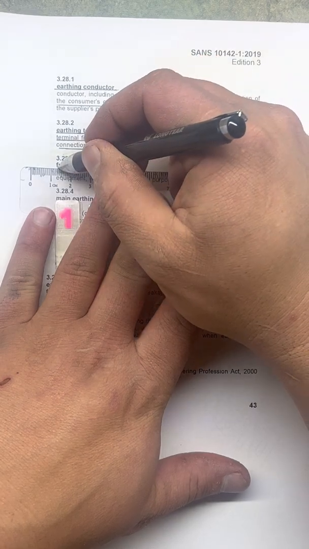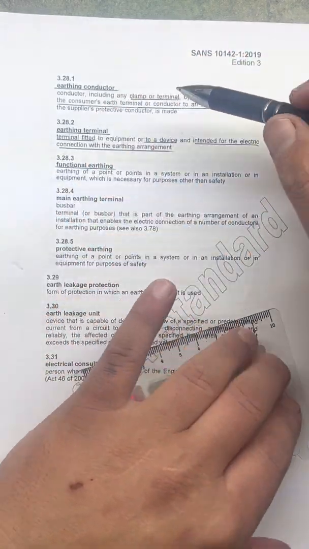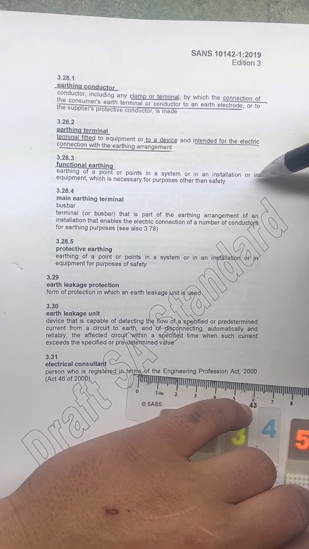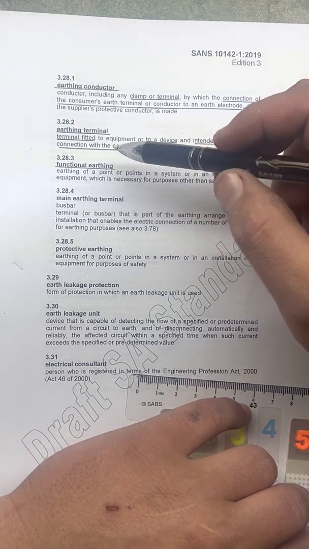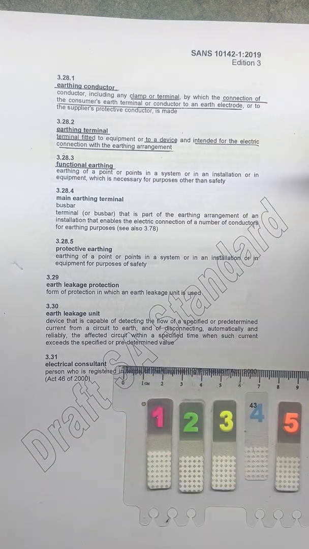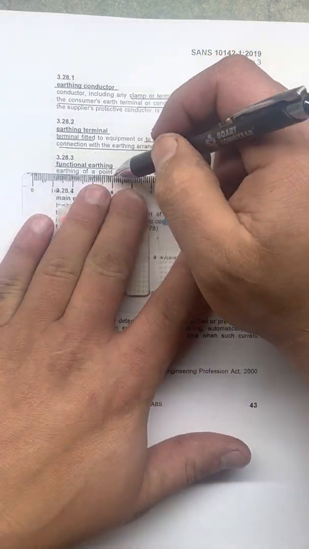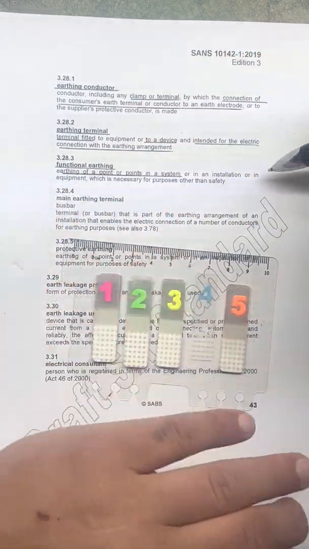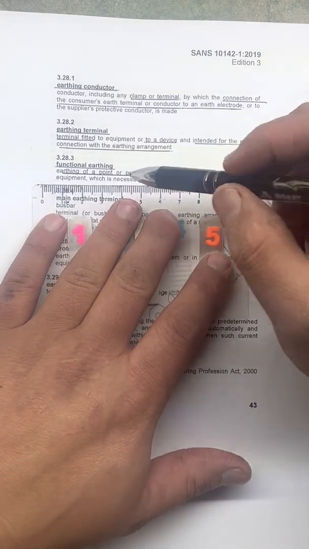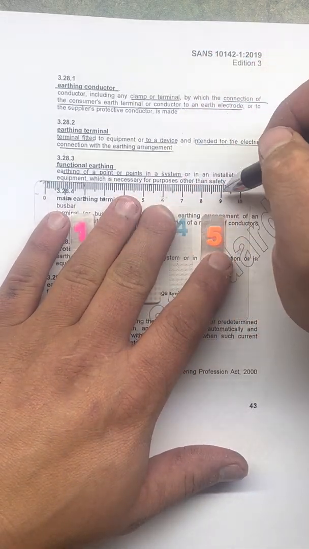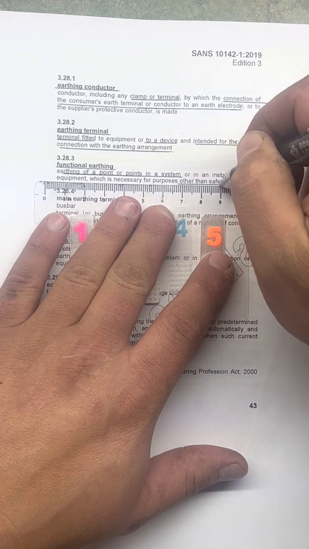Functional earthing: earthing of a point or points in a system, an installation or equipment which is necessary for a purpose other than safety.